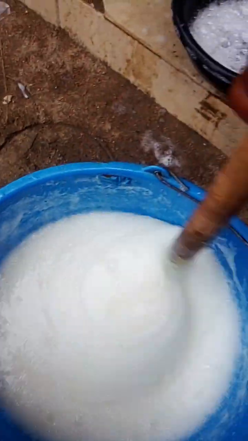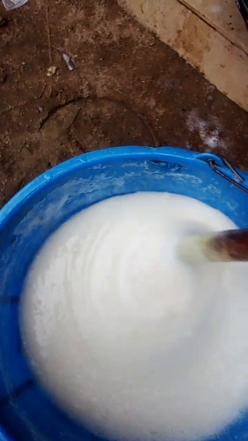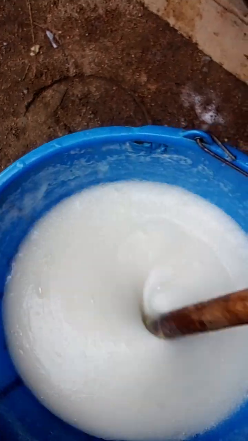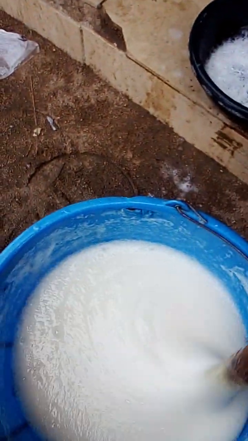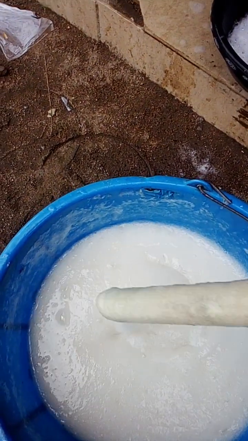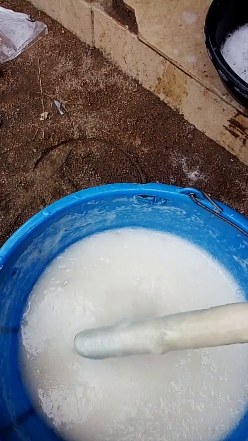So this is it. This is the mixture. I mixed the caustic soda with it. So can we see this? Can we see how it looks?